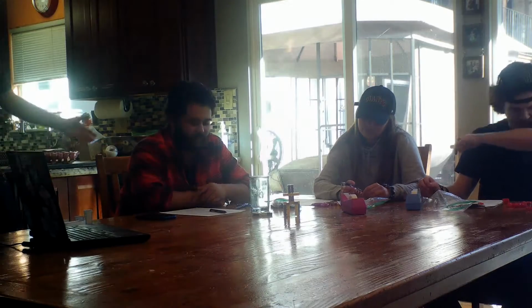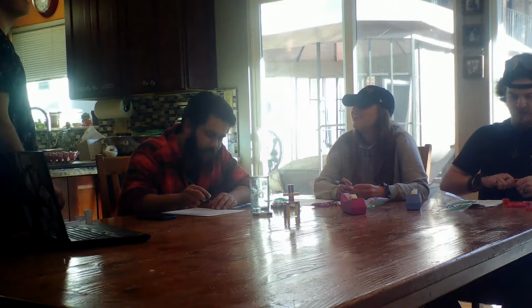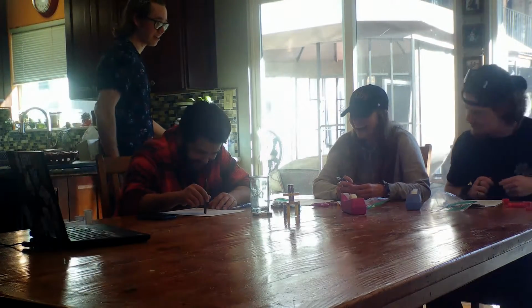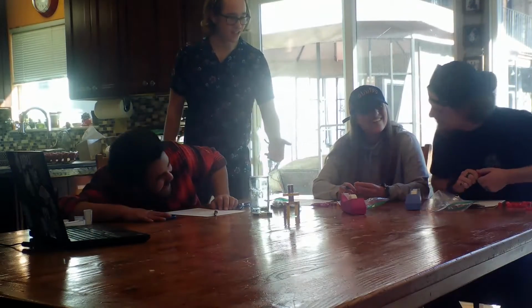All right, Haley, what did you answer for what is a rectangular prism? It's a 3D rectangle. So what does that mean? It looks like a box. Okay, it looks like a box. That's really good.